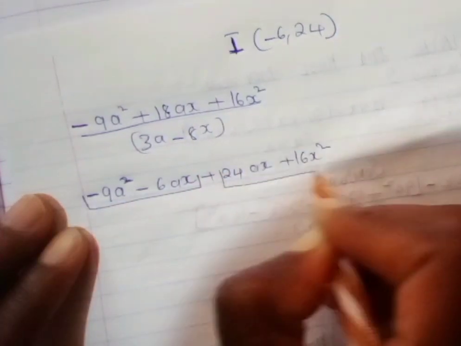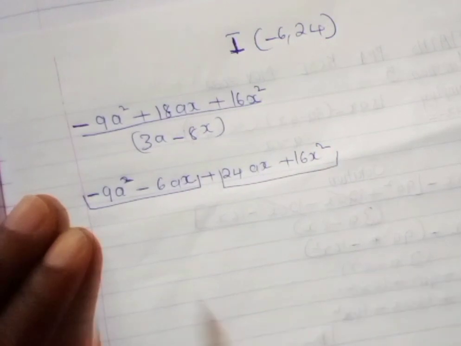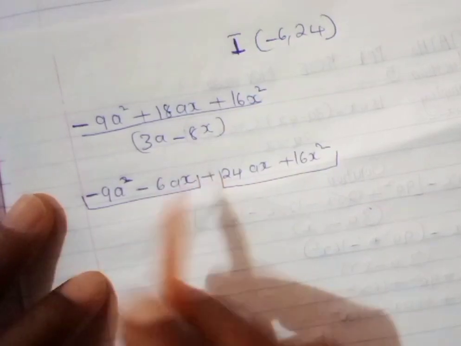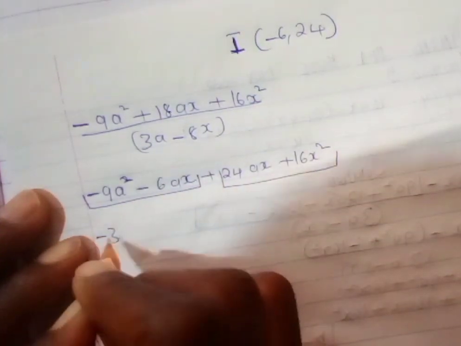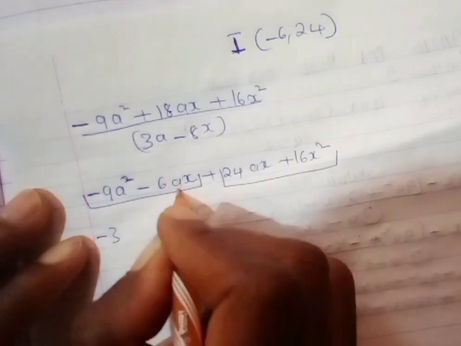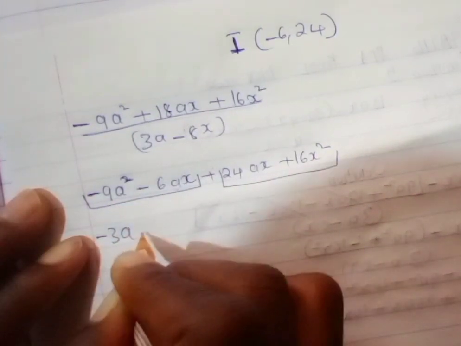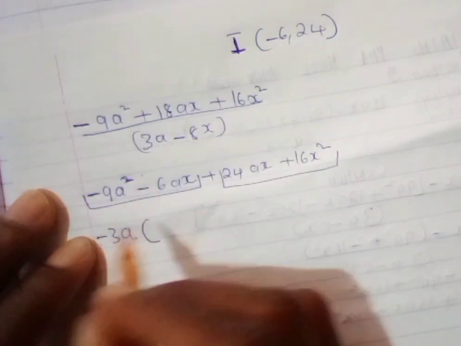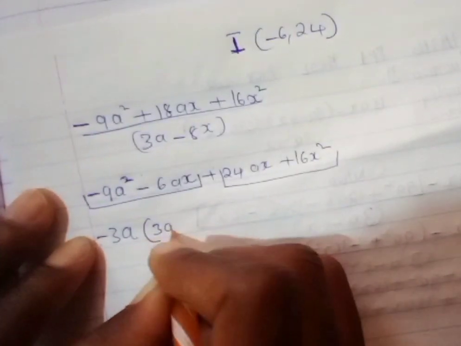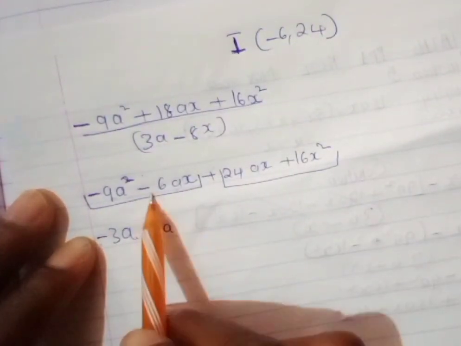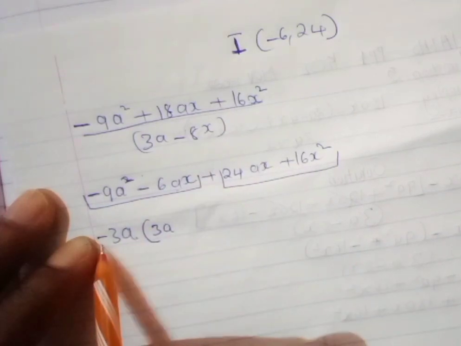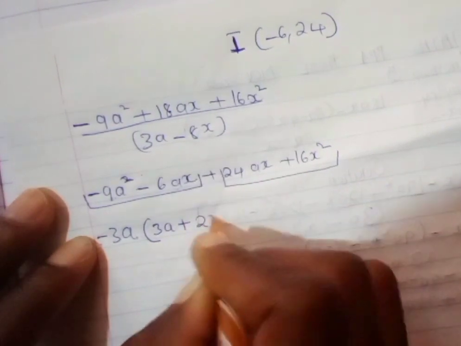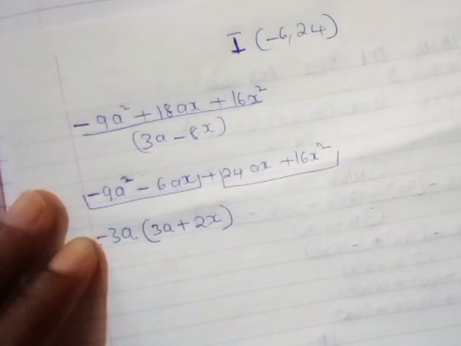I want us to pair this numerator into 2. You look at the common number between negative 9a squared and negative 6ax. The common number is negative 3, because 3 is a factor of both. Then there's a here and there's a here. So say negative 3a, open a bracket. Negative 9a squared divided by negative 3a, you remain with positive 3a. Then negative 6ax divided by negative 3a, we remain with positive 2x. You can close that bracket.